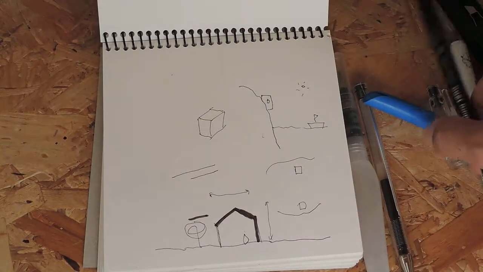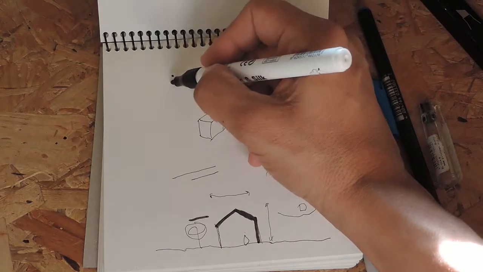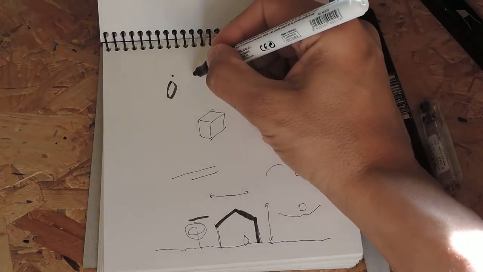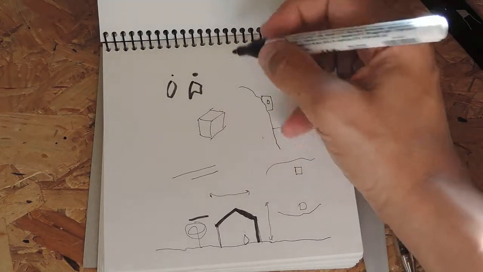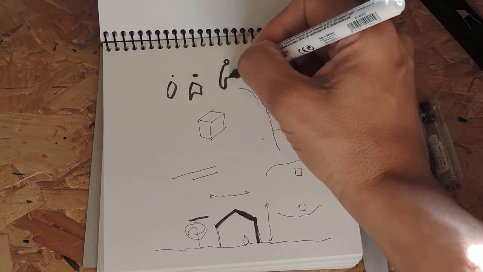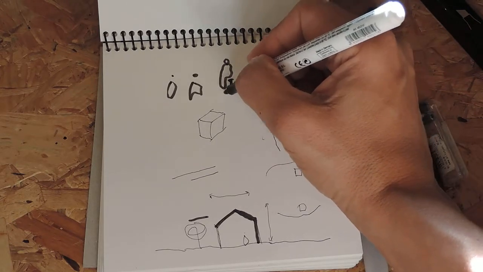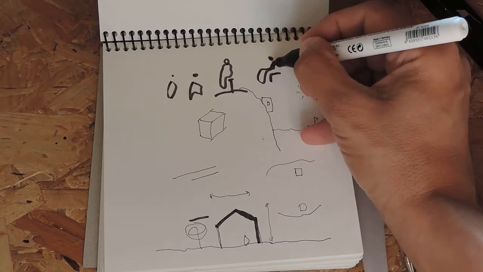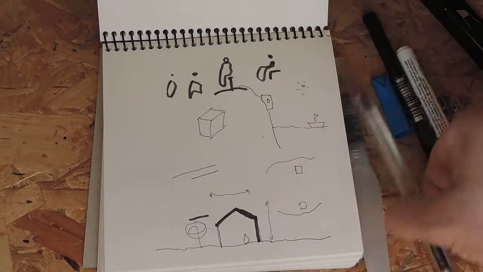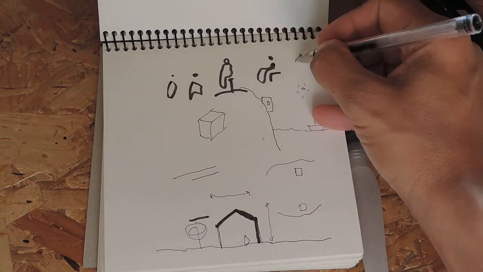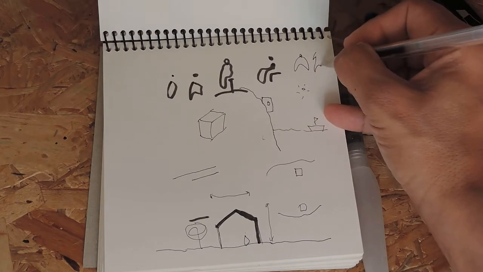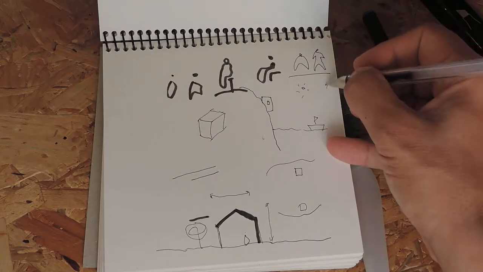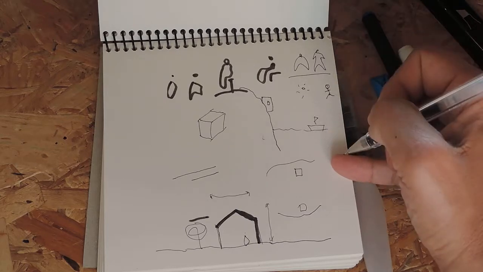For example, one point and something like this can show a person. Also, you can use a circle and something like this, or you can even make a shape like this if it's someone in a high chair, or if it's someone sitting down, you can do something like this. There are a lot of ways of representing people. You just have to find your own, but please never make this thing.